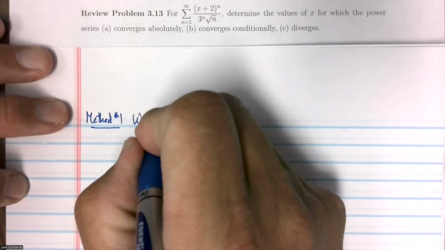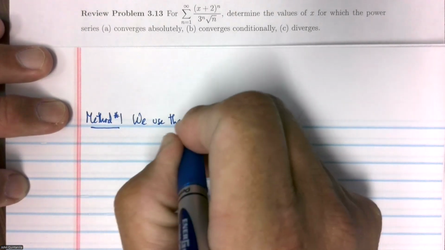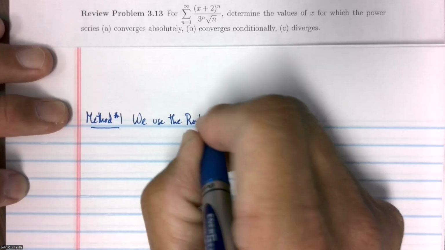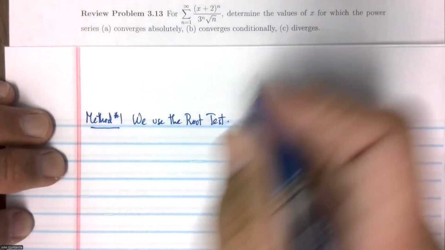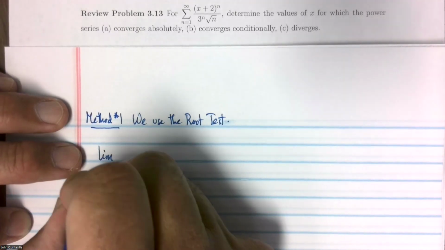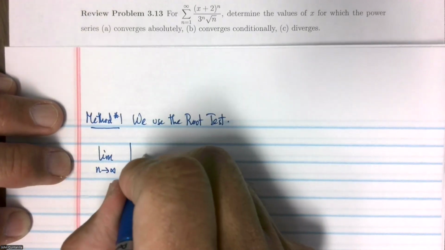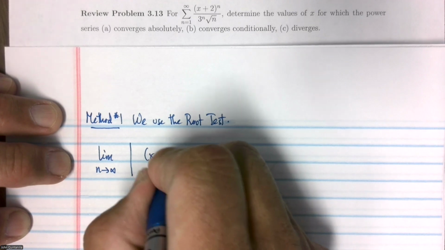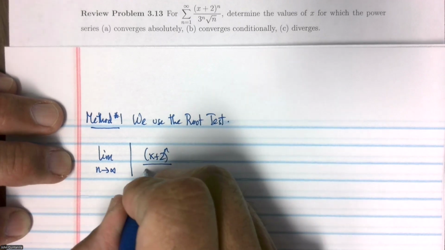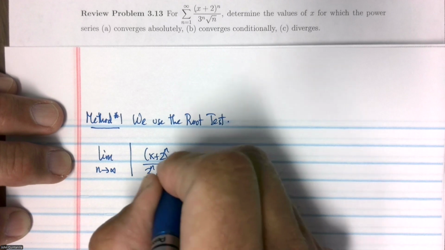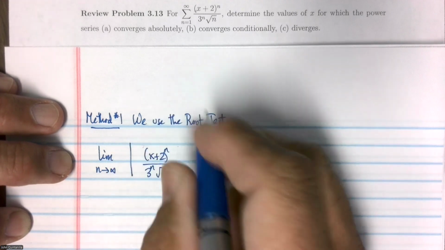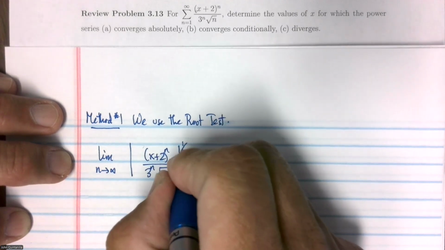we use the root test. And let's take a look at the limit as n goes to infinity of the absolute value of (x plus 2) to the n over 3 to the n times the square root of n. And we'll take the nth root of this.